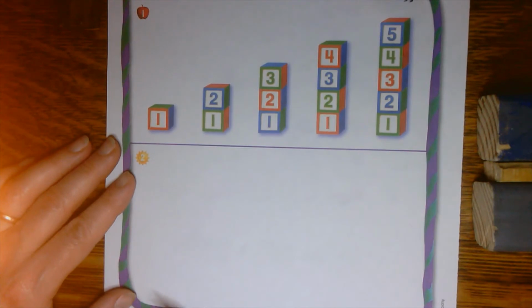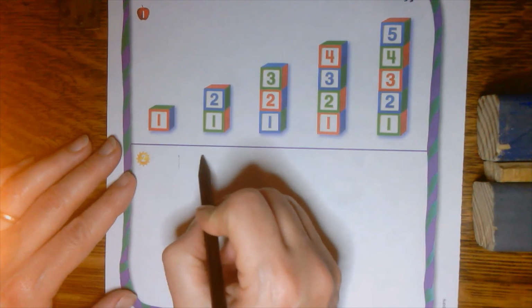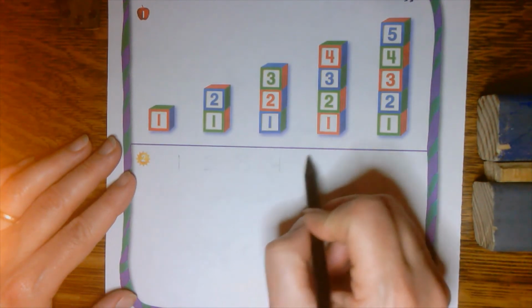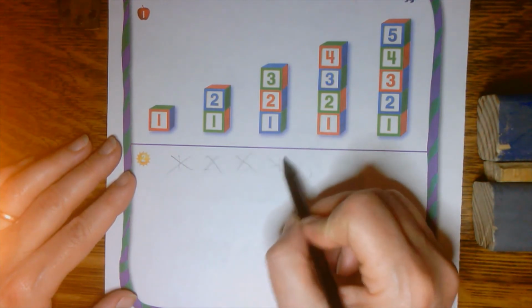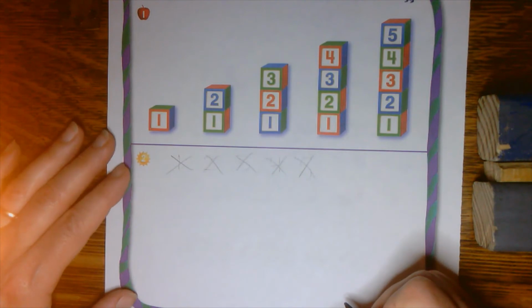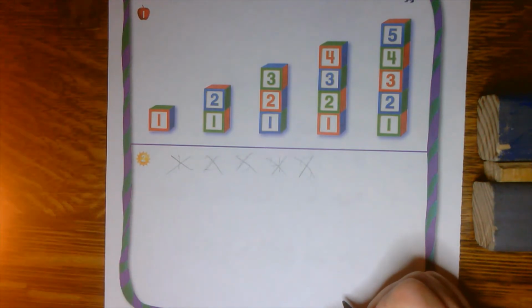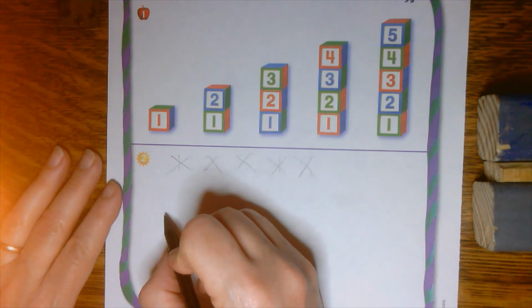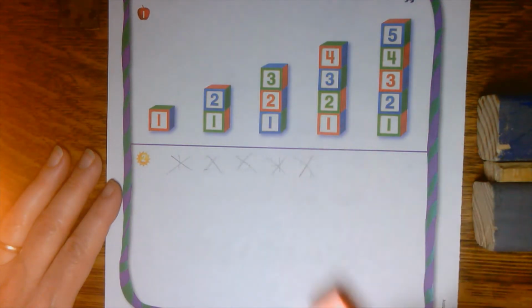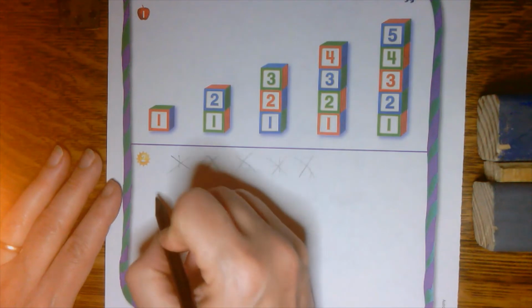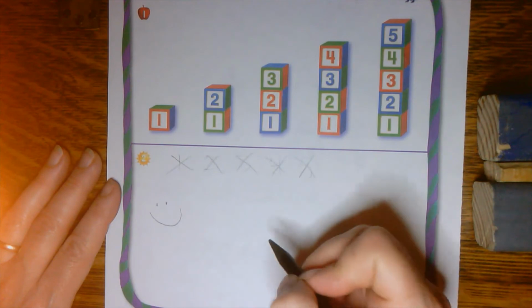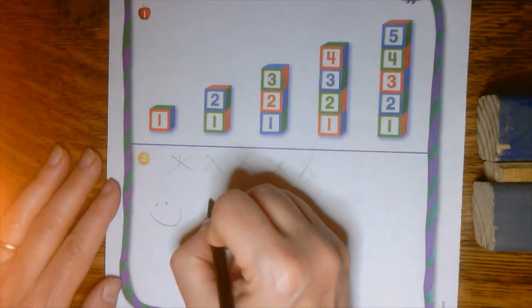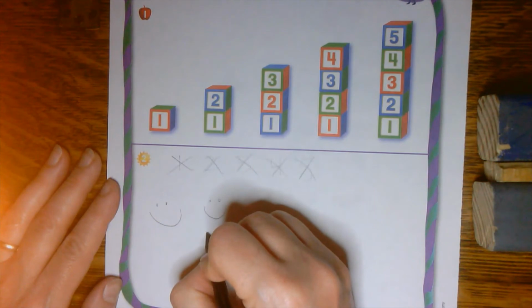Down here, you're going to show what you know about sets from 1 to 5. So that doesn't mean you're just going to write 1, 2, 3, 4, 5, because that really doesn't show what you know about sets of those numbers. You're going to draw items. So you might draw counters, little circles. You might draw cubes. I'm going to draw some smiley faces. So I might draw here 1 smiley face. Now, if I'm going to go in order, my next set is going to be 2 smiley faces.